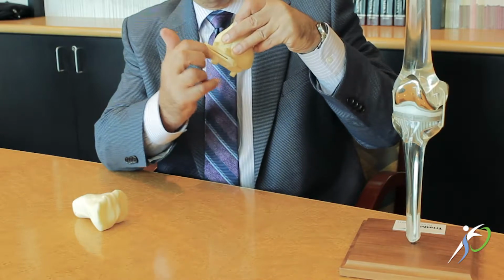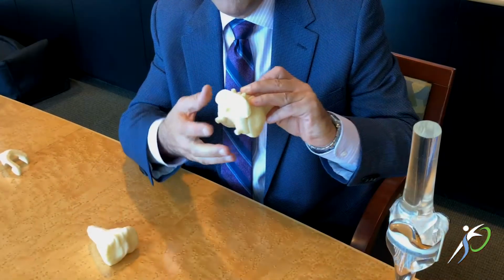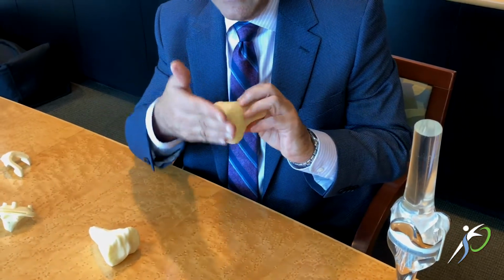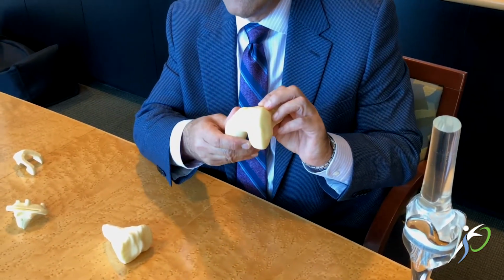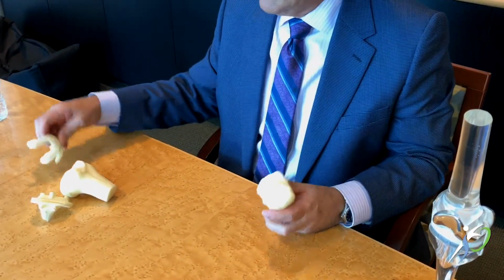a line, there's a space, and the saw blade would be able to go through that and make a cut on the bone, and this would give us the exact cut that we planned preoperatively. That would be the cut for the femur. The tibia has a similar cutting device.